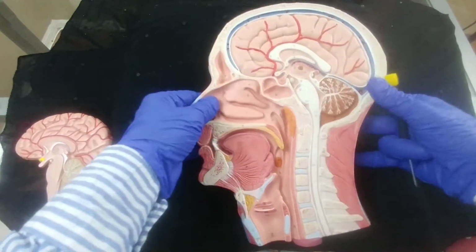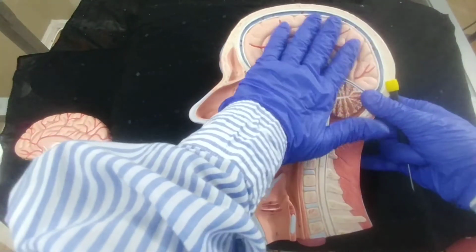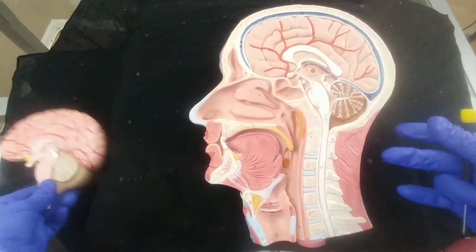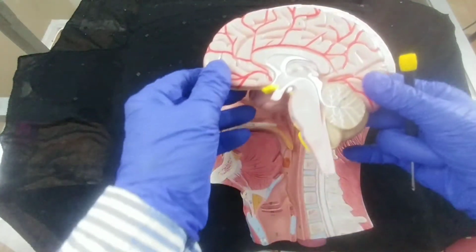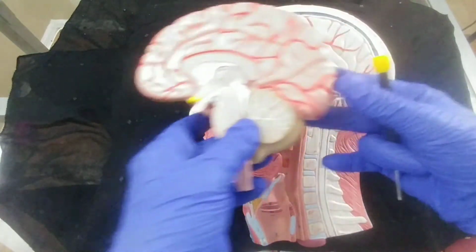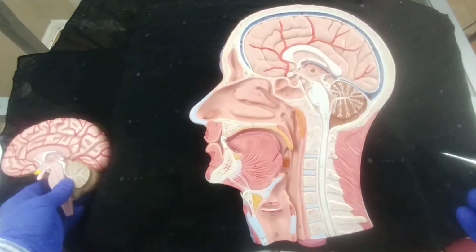This is a right cerebral hemisphere model. This is another right cerebral hemisphere model. For comparison, we'll go one by one.